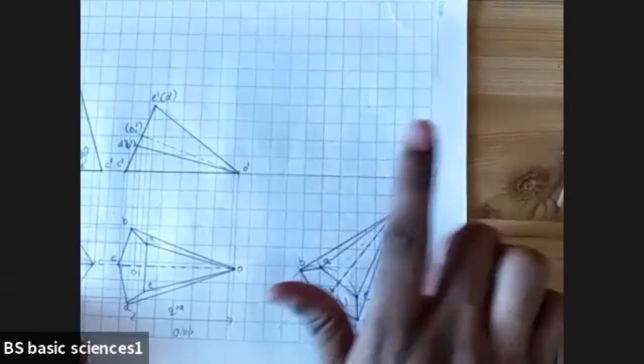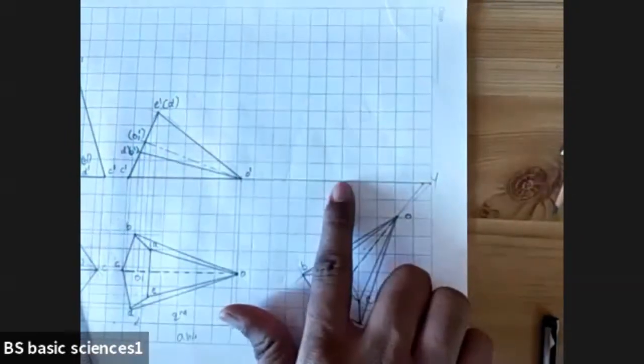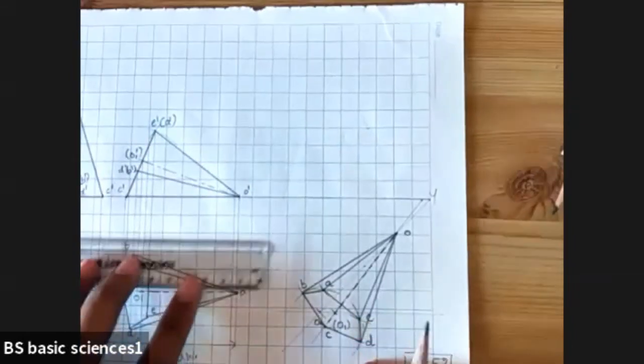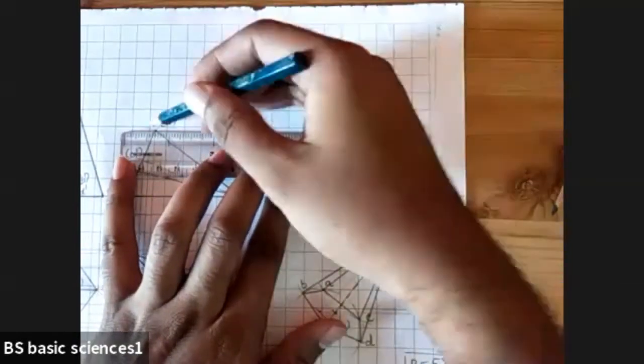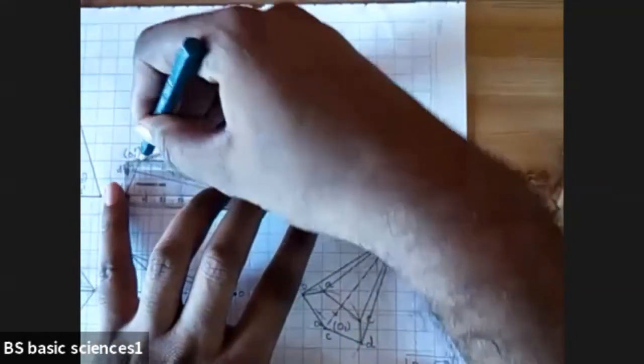Now we'll complete the front view here. Okay, you know to complete the front view. You extend the lines from the second condition, front view, and they will coincide with the top view. Fine. So I'll be extending this corner E first, then we'll extend the axis.